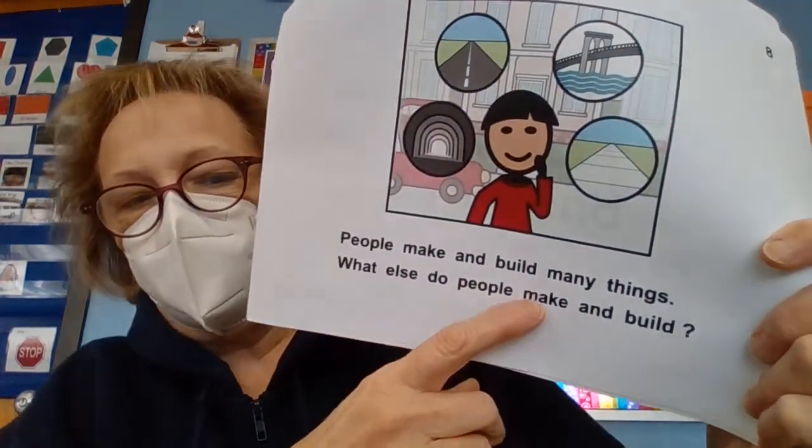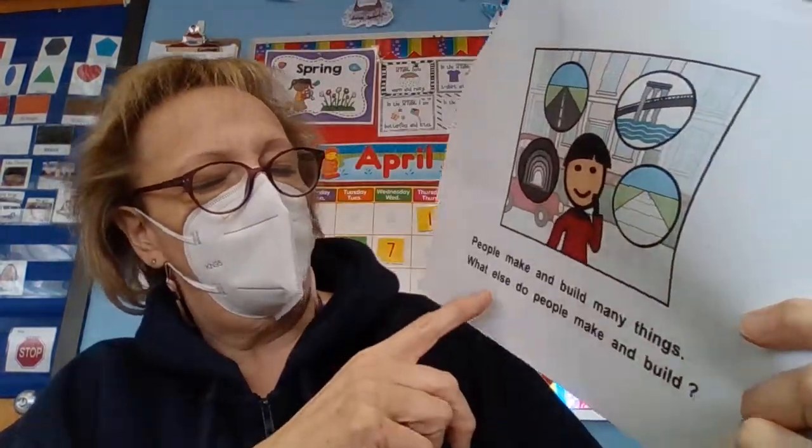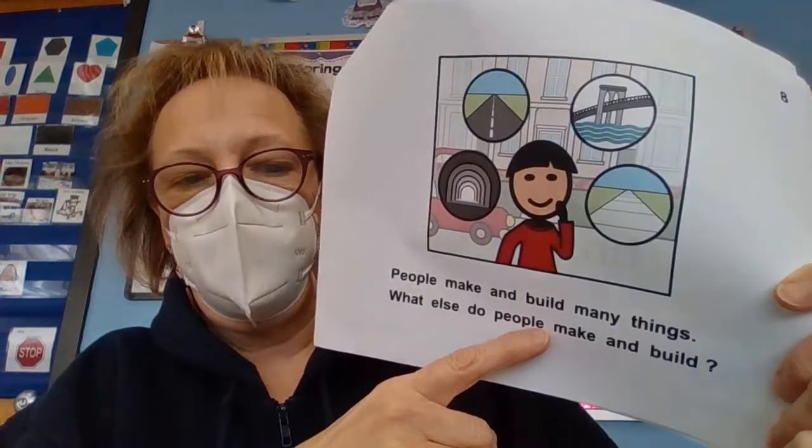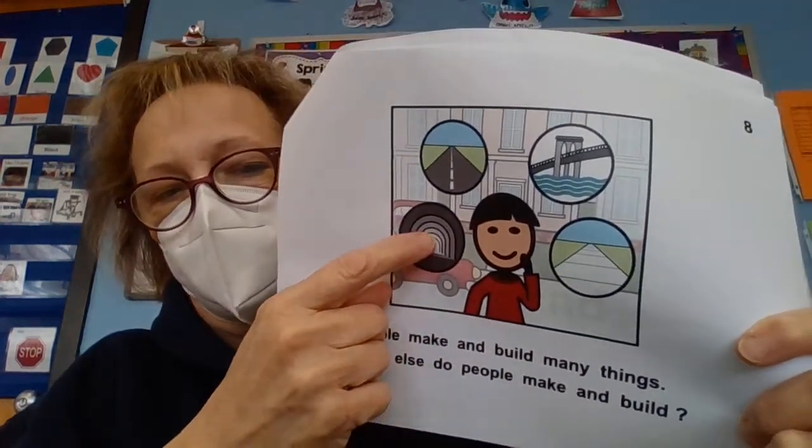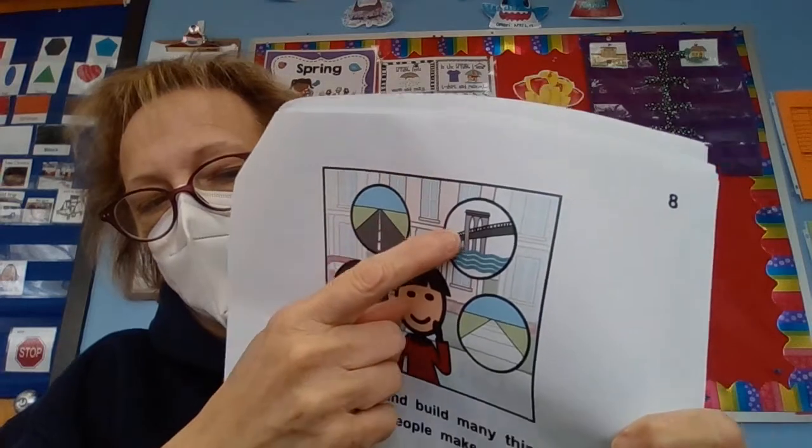People make and build many things. What else do people make and do and build? We know about tunnels and roads and bridges and sidewalks. What else do you think people make and build? Can you think of something else?